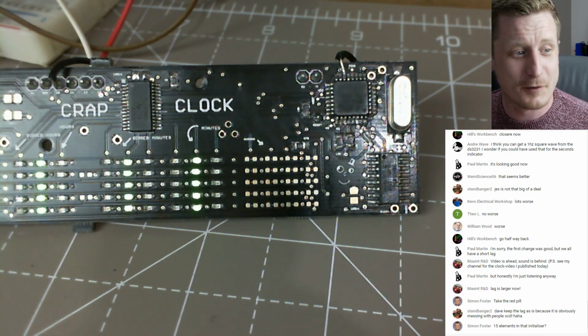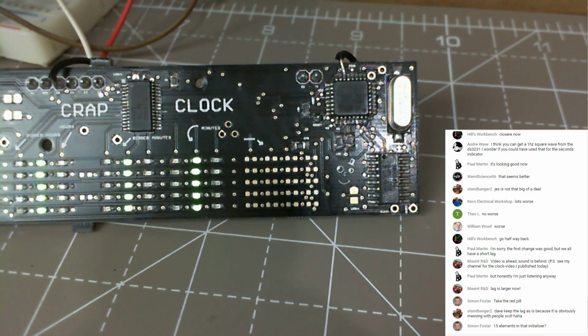Okay, I tell you what is easier if I just do that. There you go. There's no lag anymore. It's unbelievable, isn't it? That was a simple fix. You don't need to see my face.